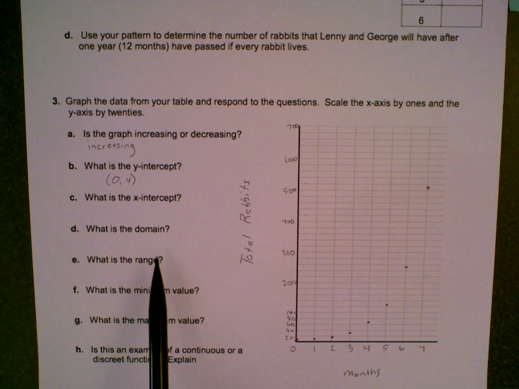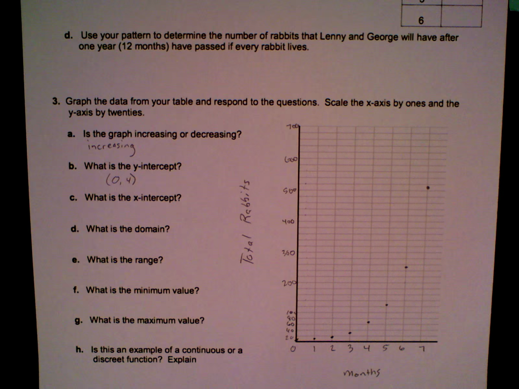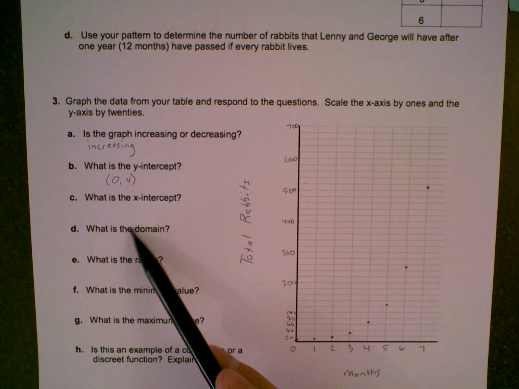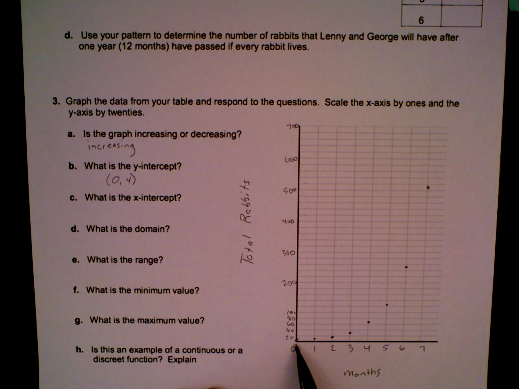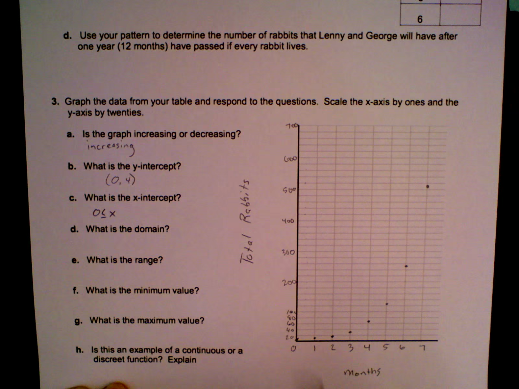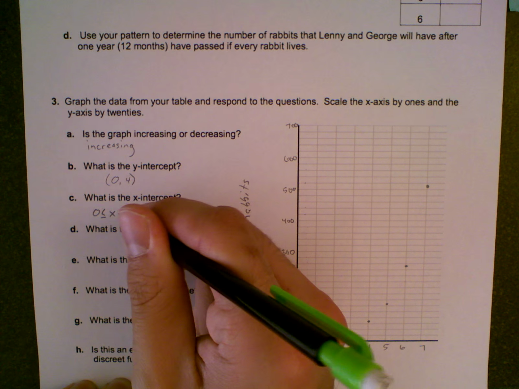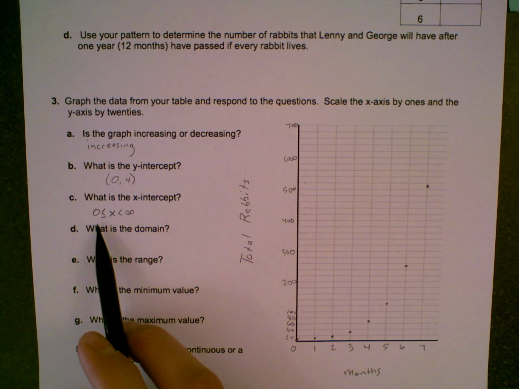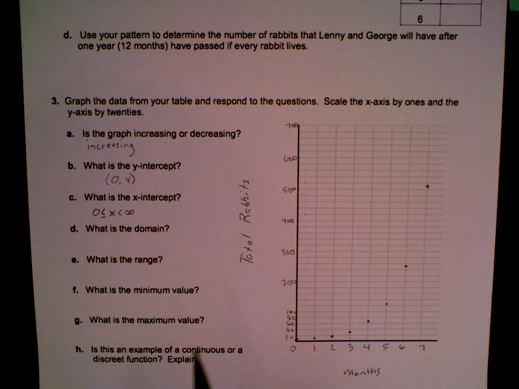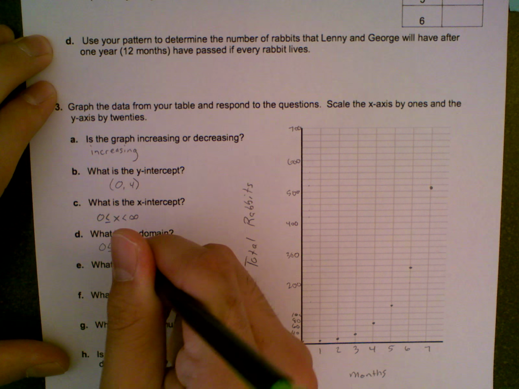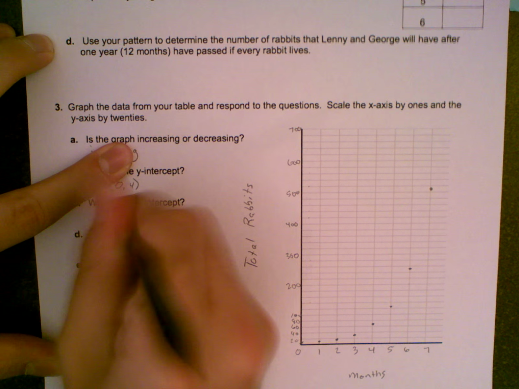Question 4 says, what is the domain? So my domain and range talk about my x and y values. So D comes before R in the alphabet, so D is going to talk about my x values. My x values start at 0. And my x values are going to go all the way up until we get to infinity. So 0 is less than or equal to x, which is less than infinity. All my x values are in between 0 and infinity. Sorry, that was question D. So let me just rewrite that here and erase it up here.